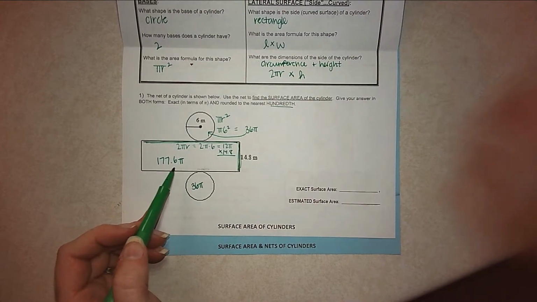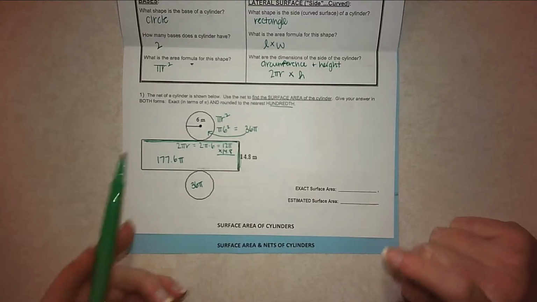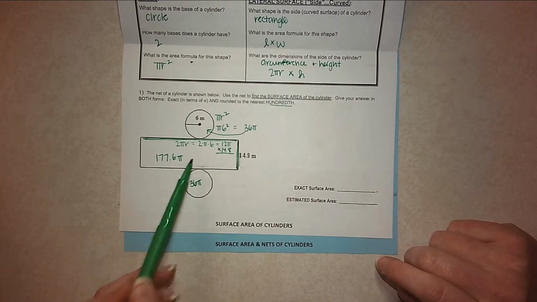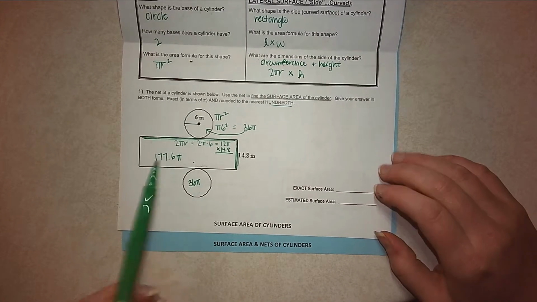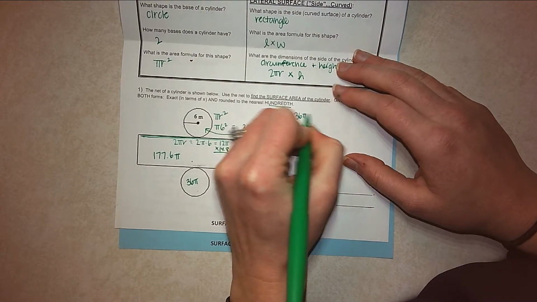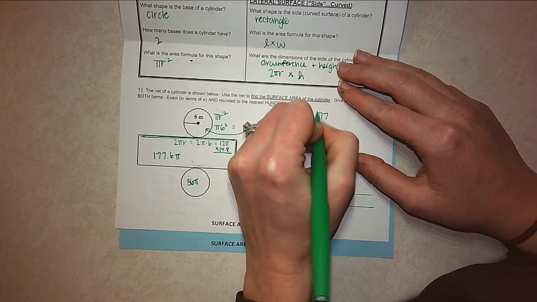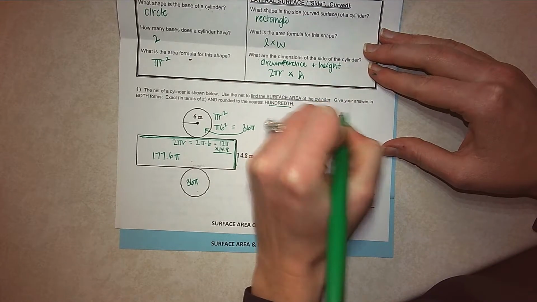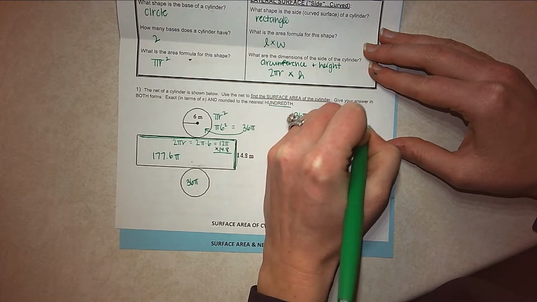So now I've got the area of all three shapes, and in order to find the total surface area, I'm just going to add them together: 36 pi plus 177.6 pi plus 36 pi.